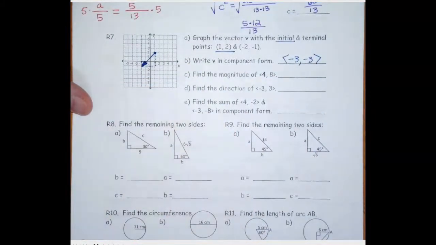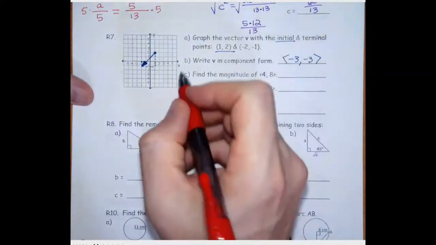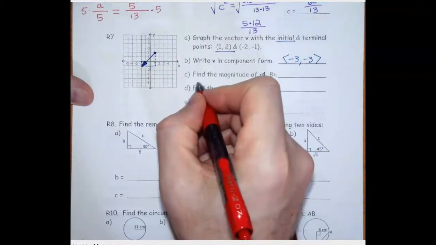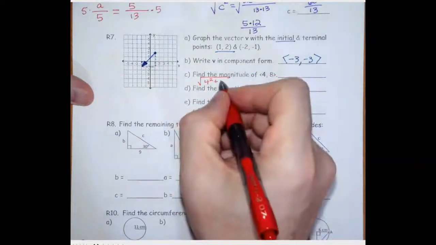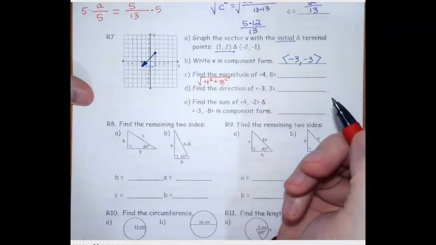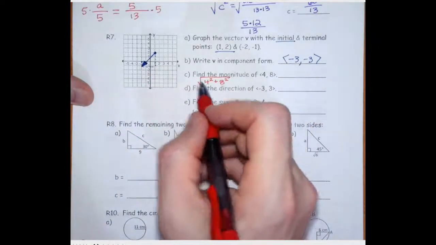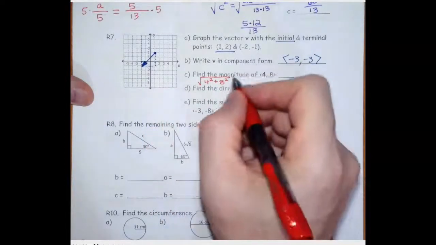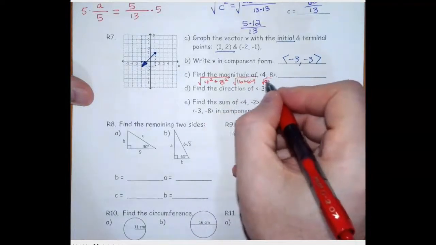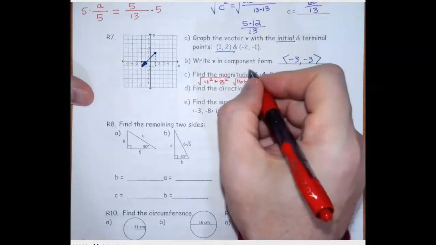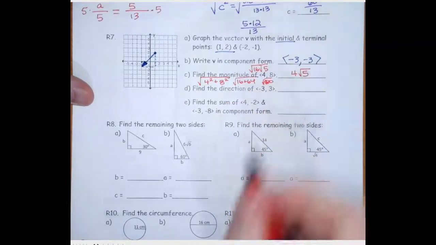Okay? Then it asks for the magnitude. And now this is a different vector. It's asking for the magnitude of 4, 8. So the magnitude is when you take the square root of the sum of the two parts squared. It's basically the Pythagorean theorem. You do an a squared plus b squared equals c squared. But you've already taken the square root of both sides. So that's going to be 16 plus 64. It's going to be 80. And 80 is 16 times 5. So that's going to be 4 root 5.